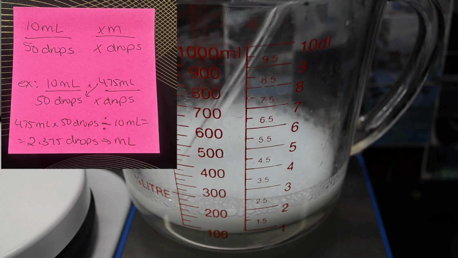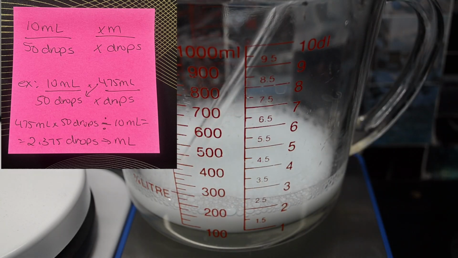Measure it out on a scale, and then when you measure it out, you will know that in 10 milliliters of shampoo, you used 50 drops of citric acid solution. So let's say this has about 700 milliliters of shampoo left. You're going to do 10 milliliters of shampoo over 50 drops, and then on the other side you're going to put 700 milliliters of shampoo over X, and then you're going to do the math, and that math will give you the outcomes.